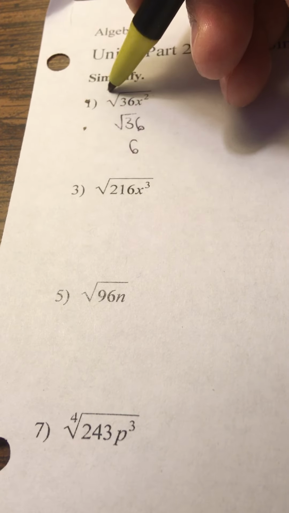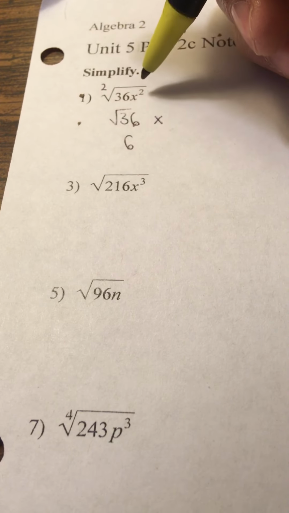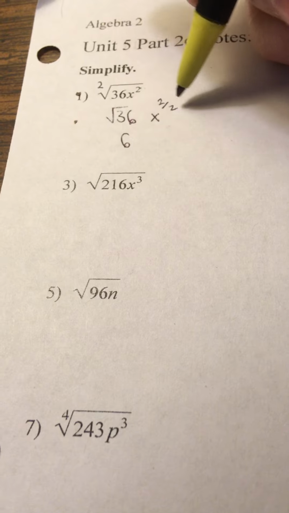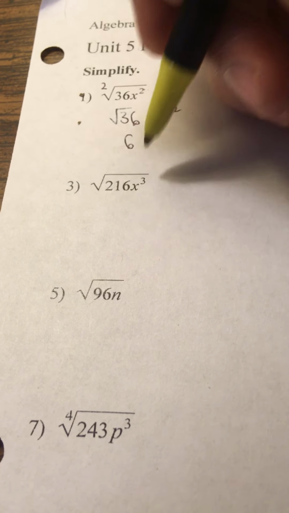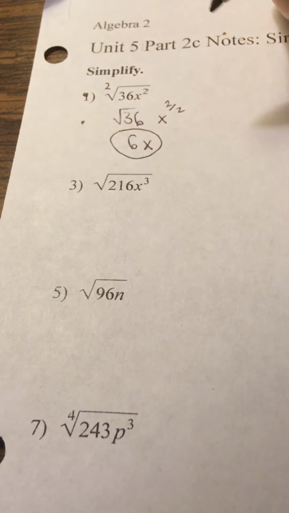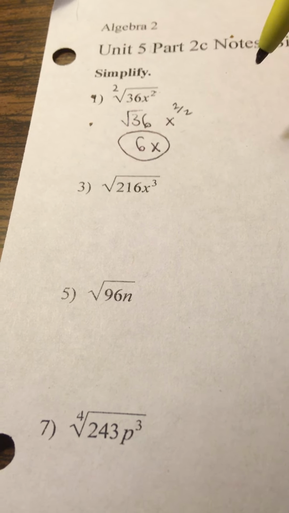Remember, this is a 2 root if they don't put a number there. So this is like x to the 2 over 2 power. And 2 halves is 1. So that's just x to the 1. So my answer to this would simplify down to just 6x. 6x times 6x would give me 36x squared.